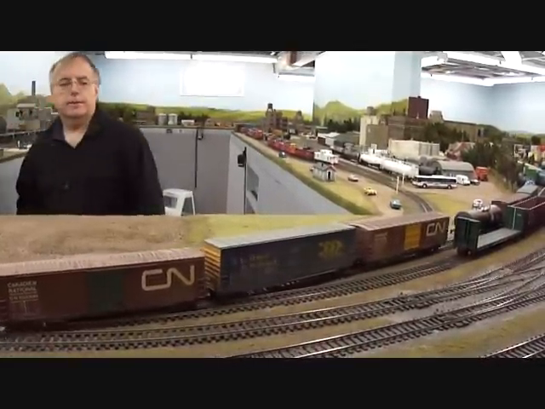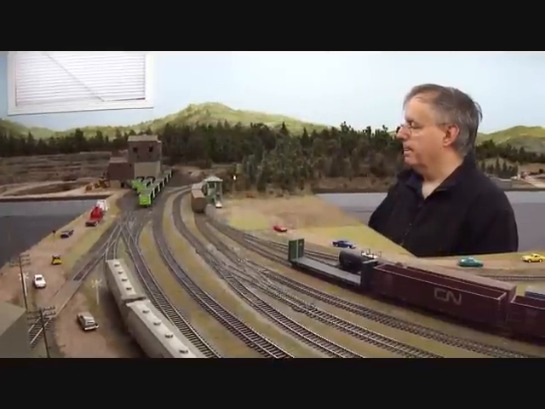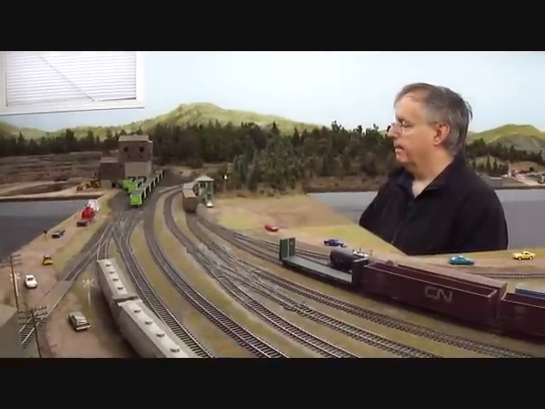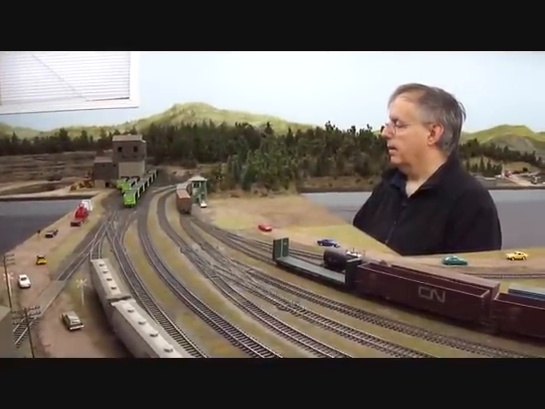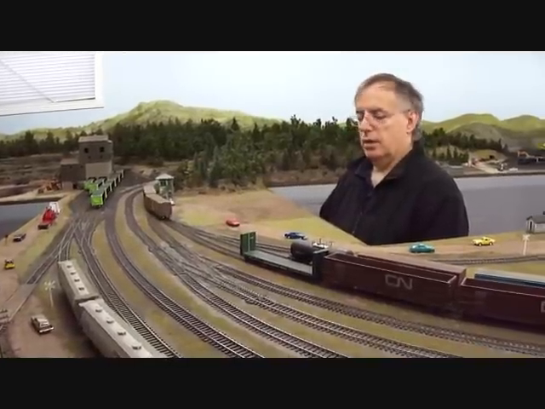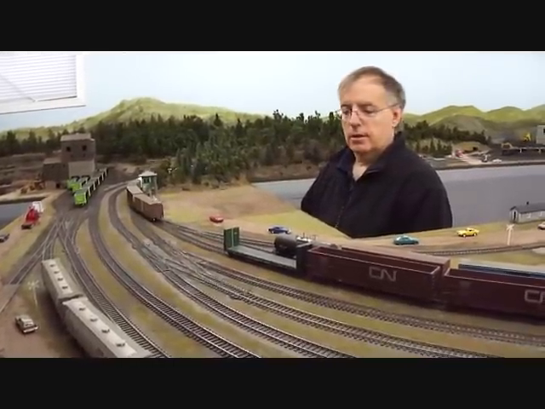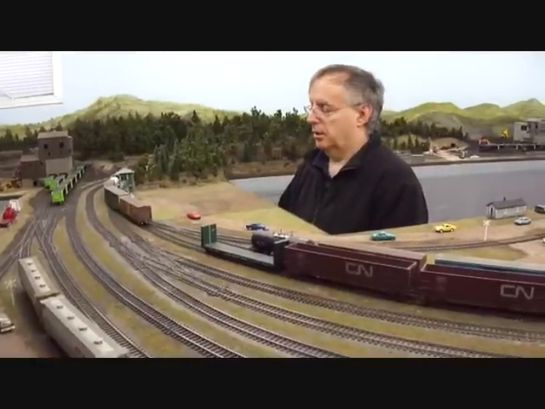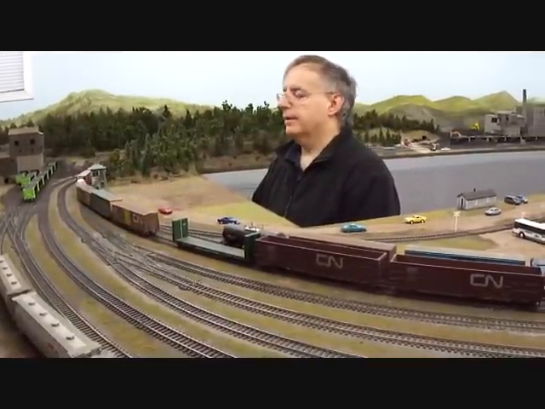Ready to run by. And we want these two cars. So we're going to put them on the bulkhead flat and with the wood chip cars. They will go into Richmond Yard.